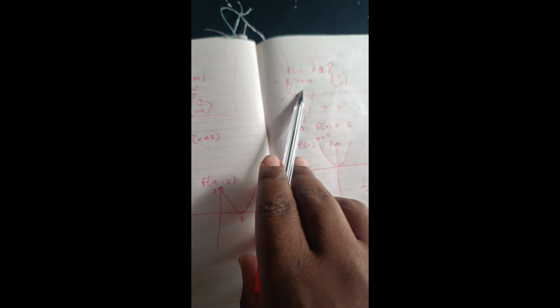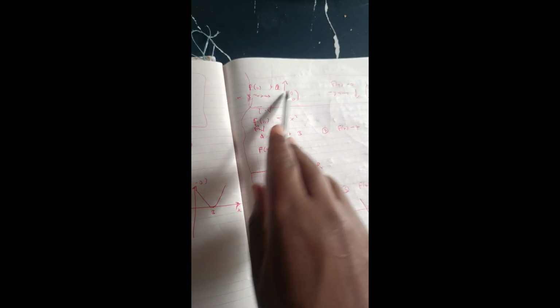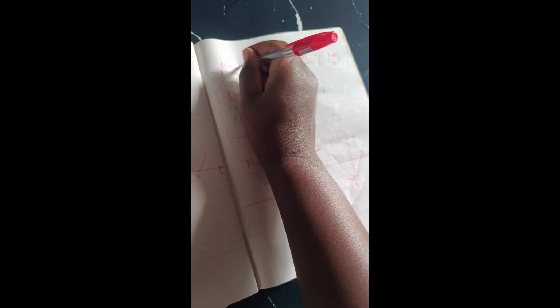Then this one, we say that is translation in the what? In the y-axis. I hope you are noting the difference here. Then from translation, we move on to reflection.